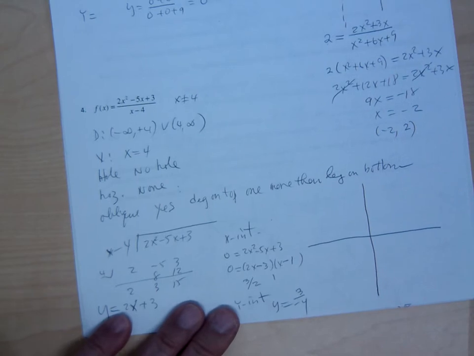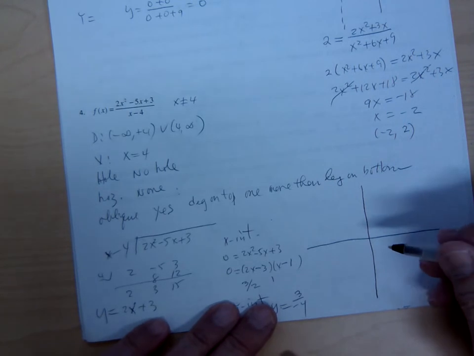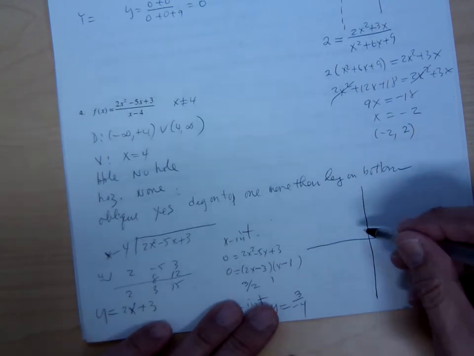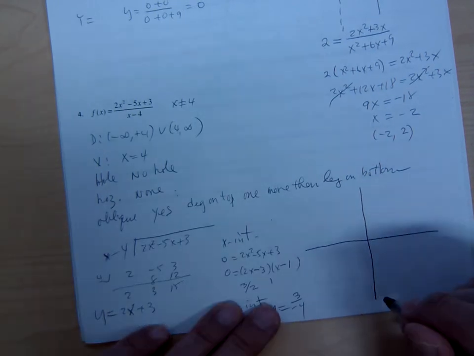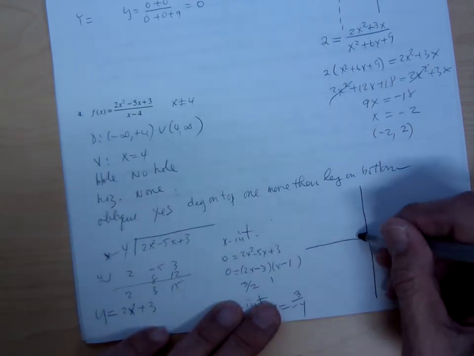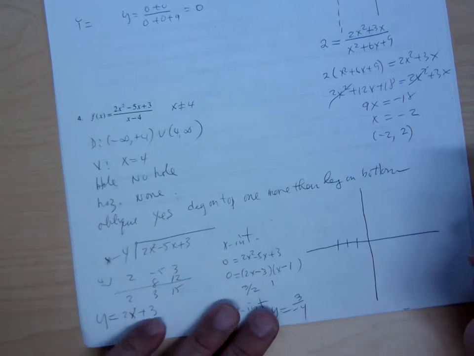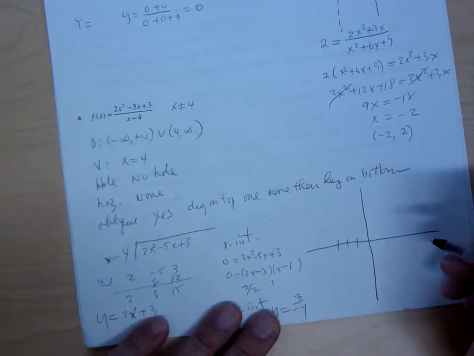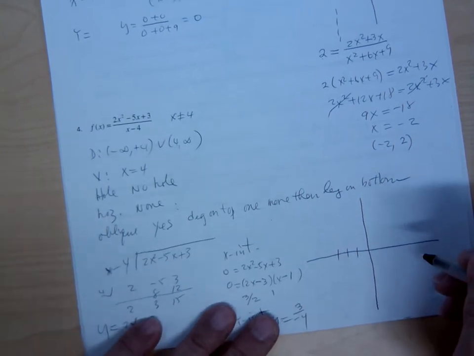Let's sketch all the vertical asymptote lines and the horizontal or oblique, whatever I have. So your vertical is x equal what? Negative 3. Is that right? So 1, 2, 3. Right? Okay, so let's do that.